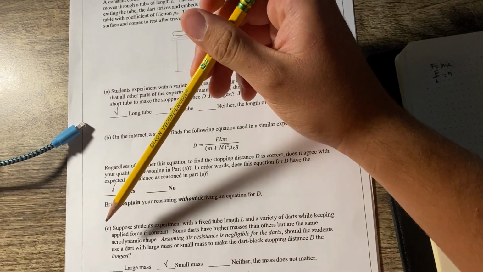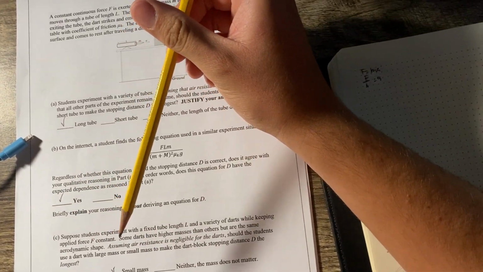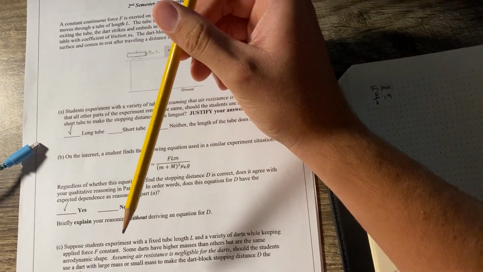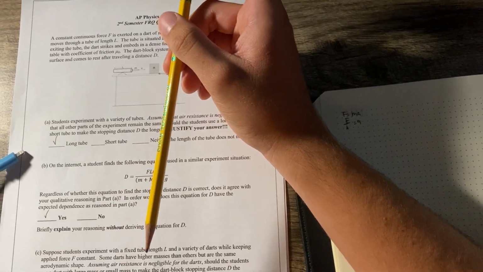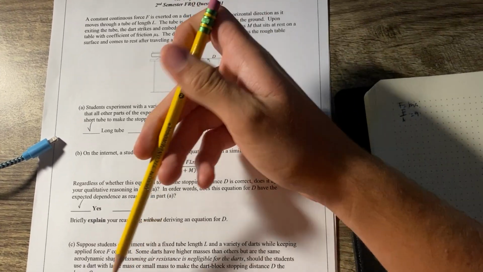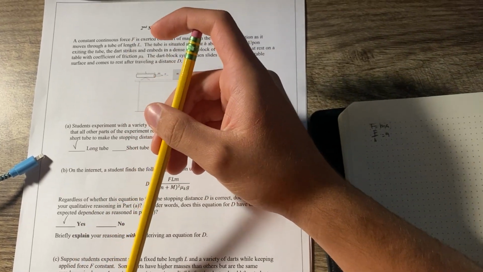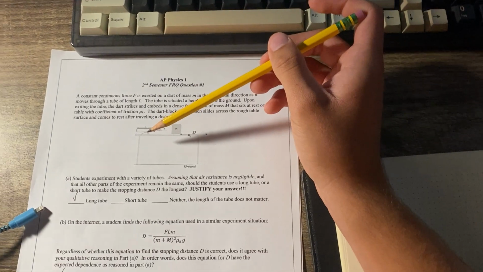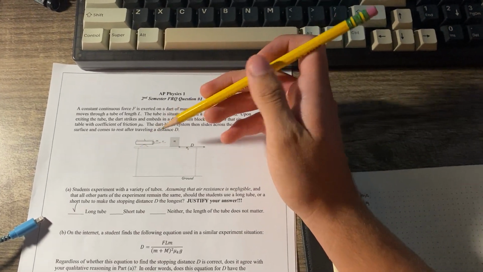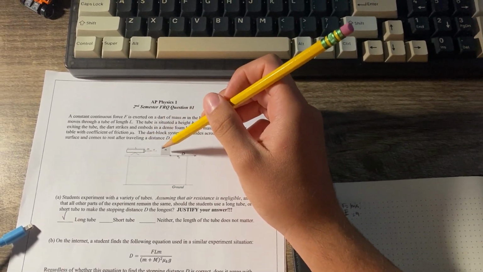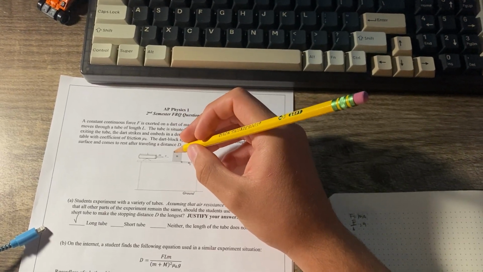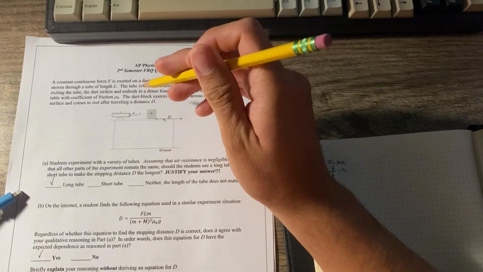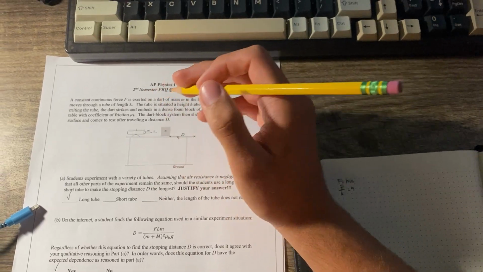In part C, it is asking, should the students use a dart with large mass or small mass to make the dart-block stopping distance the longest? You would use a small mass, because a smaller mass means the acceleration is going to be greater, which means the velocity is going to be greater. And as it goes inside, the greater velocity is going to take more time and more distance to stop the system.